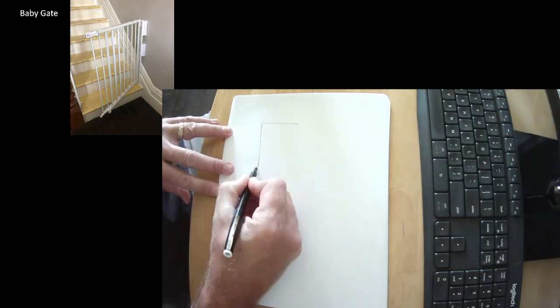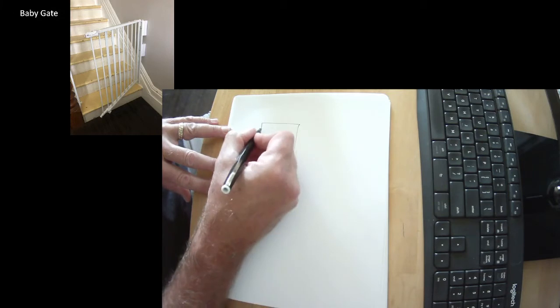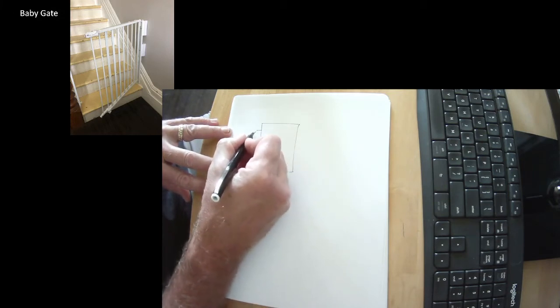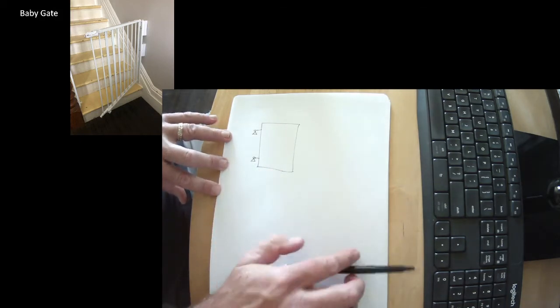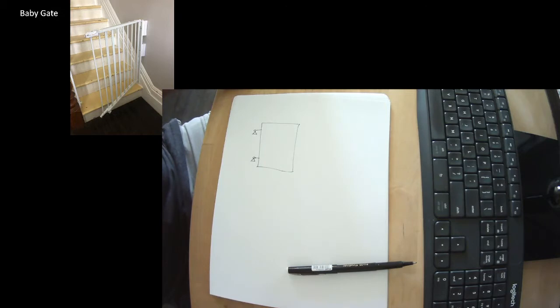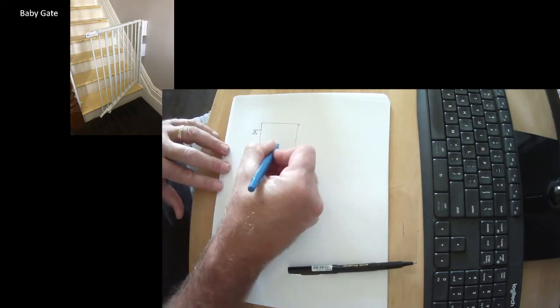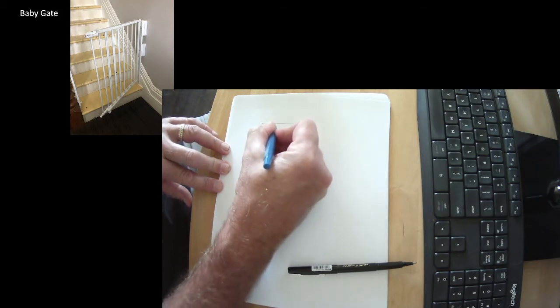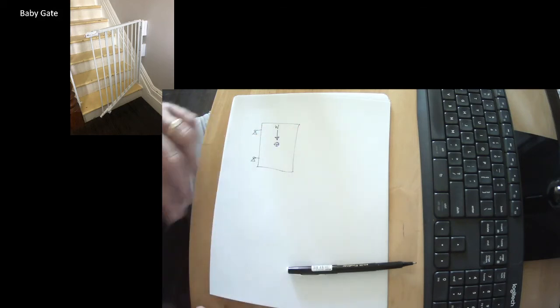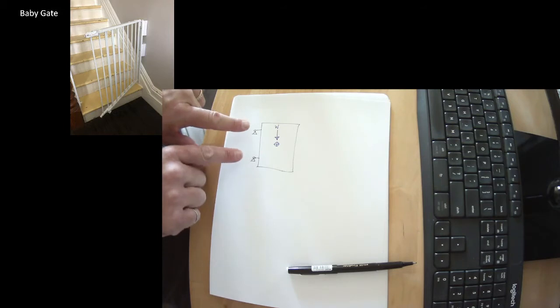So here is our baby gate. We have 2 hinges. We have one here. We have one here. Let's look at the forces on this thing. We have our center of weight right here. Now, this is a statically indeterminate problem.